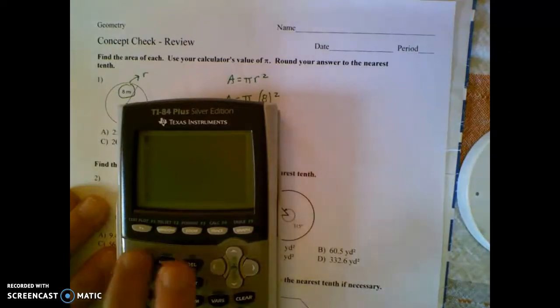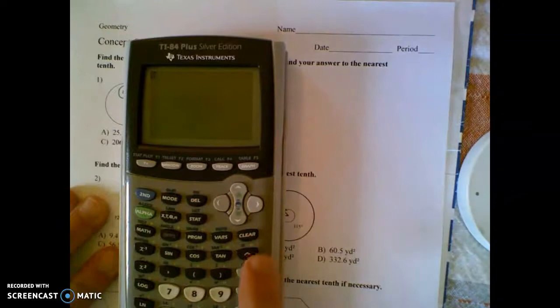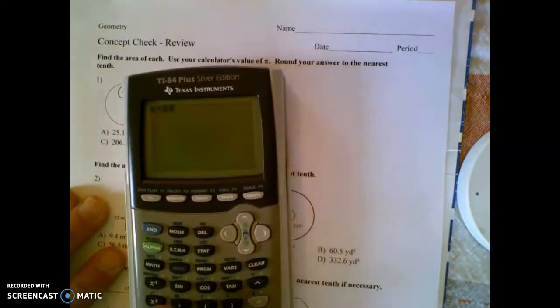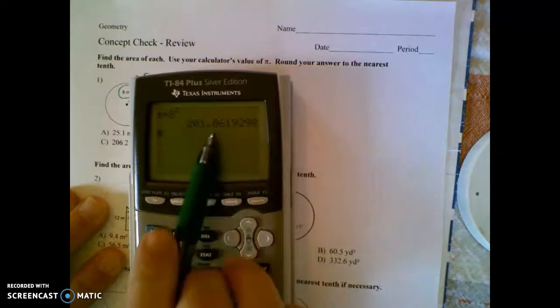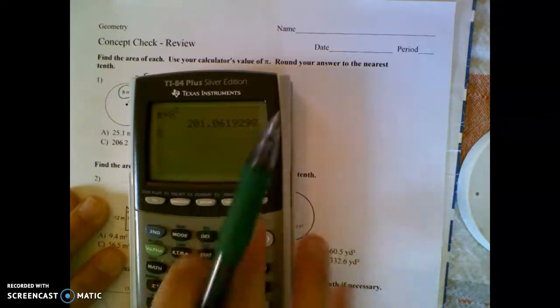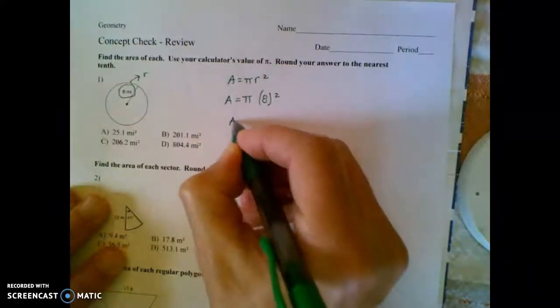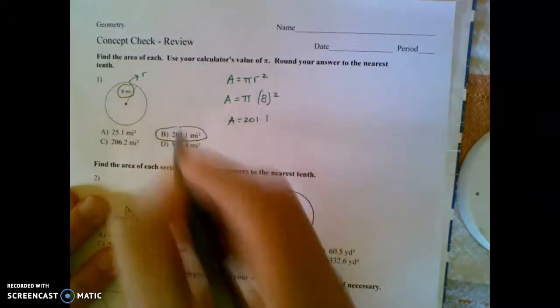So remember, to get to the pi button, you have to hit the second button right up here. Second, pi is right there. And then I'm going to do times 8 squared. And so I end up with 201.06. If they want me to round to the tenth, the tenth is right there at 0, but the 6 is behind it, so it goes up to 1. So that would be 201.1, which is option B. So that's the area of a circle.